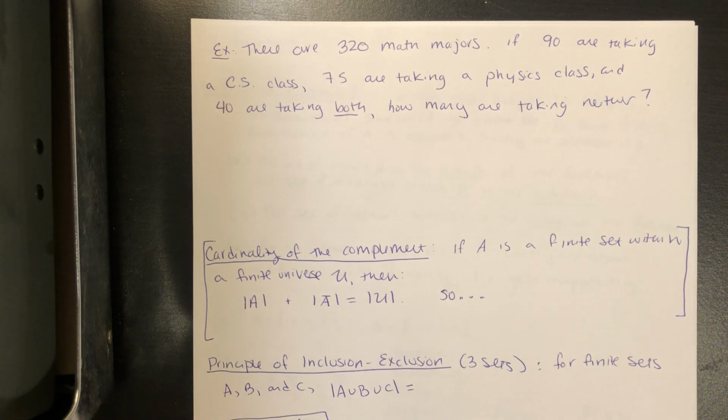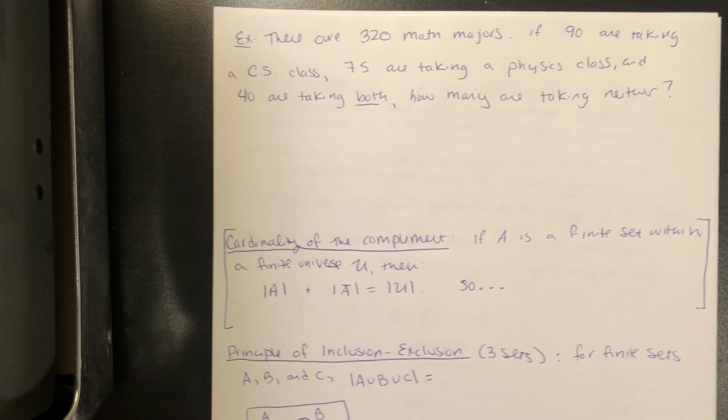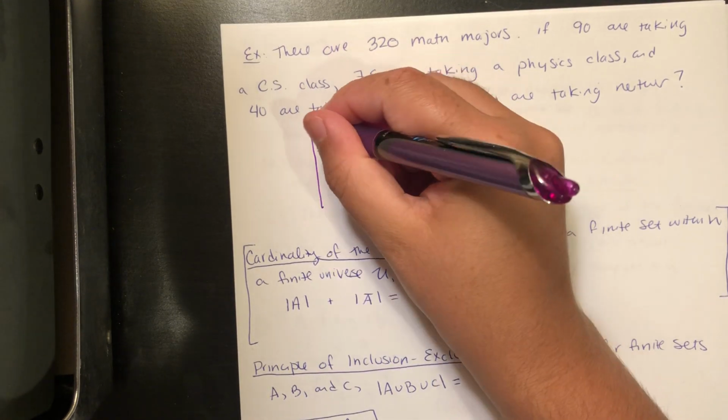Suppose that there's a total of 320 math majors at BSU. If 90 of them are taking a computer science class, 75 of them are taking a physics class, and 40 are taking both, how many students are taking neither? How do we use the principle of inclusion-exclusion here? Well, maybe it would actually help with the Venn diagram.